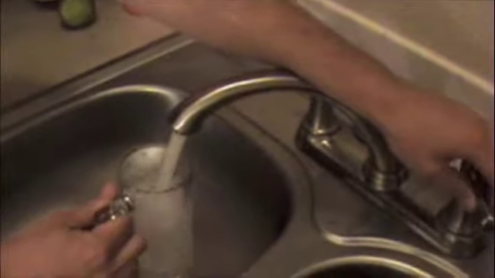The next state of water we're going to look at is a liquid. You can see water as a liquid every day when you grab a glass of water. You can see water in the environment every day in rivers, lakes, and streams.